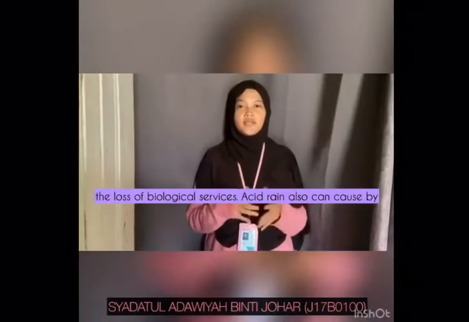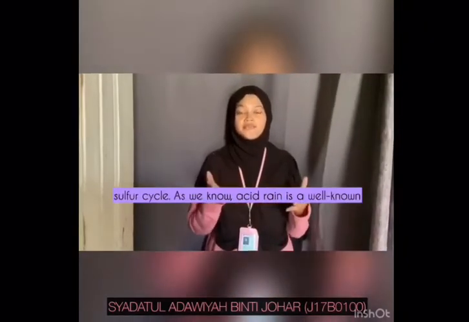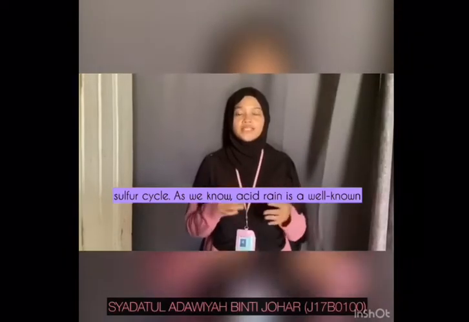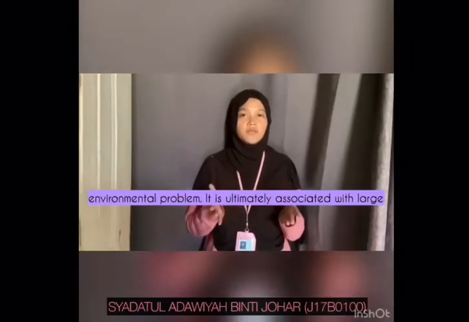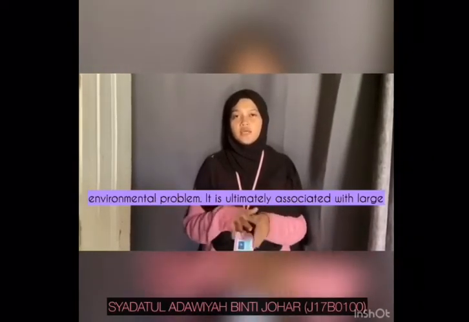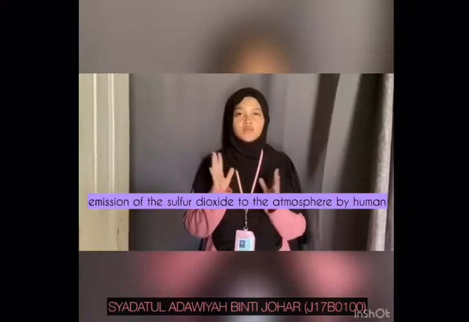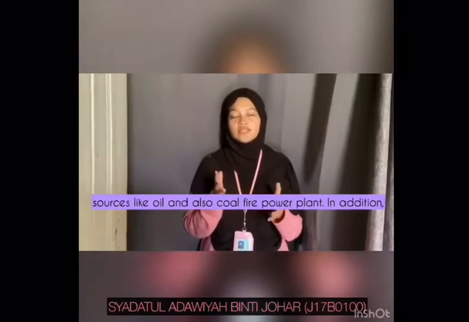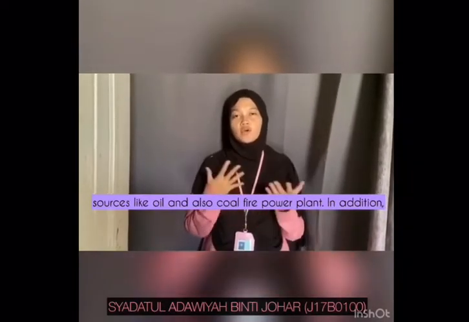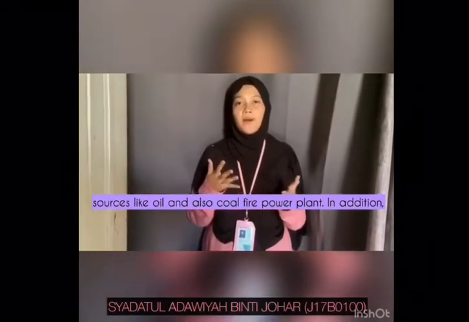Acid rain can also be caused by the sulfur cycle. As we know, acid rain is a well-known environmental problem. It is ultimately associated with a large emission of sulfur dioxide into the atmosphere by human sources like oil and also coal-fired power plants.